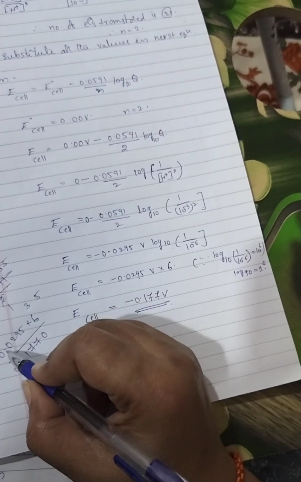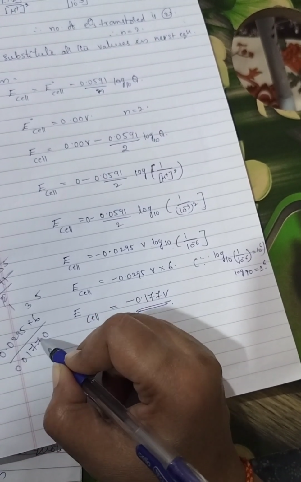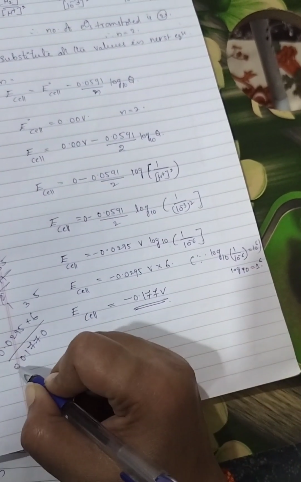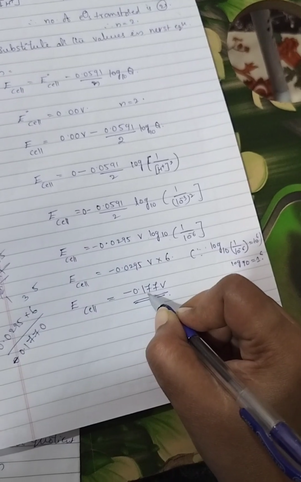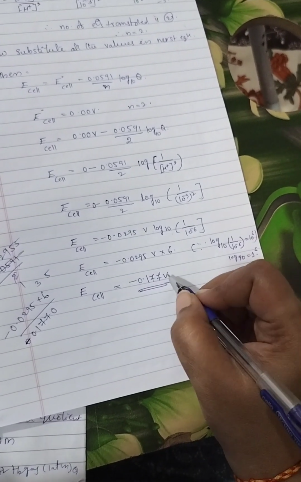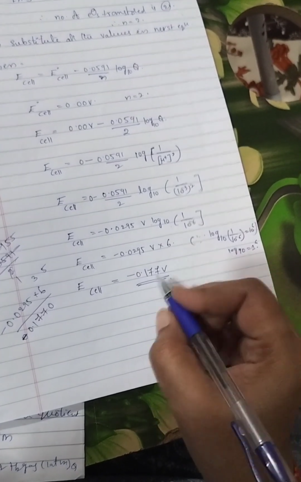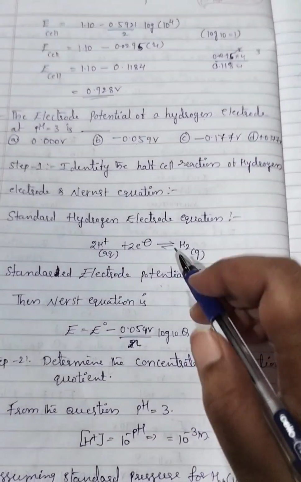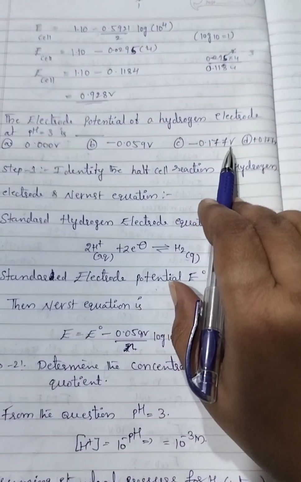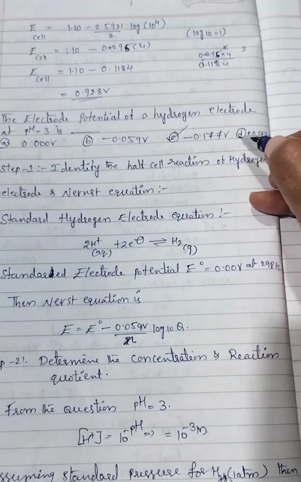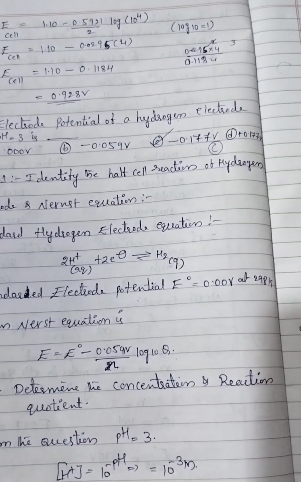So counting the decimal places, in this way we are getting the minus sign also: minus 0.177 volts. This will be the answer. So accordingly, the option is C.